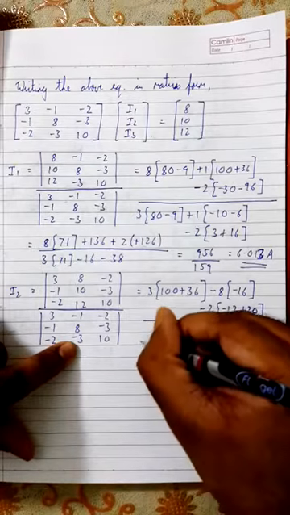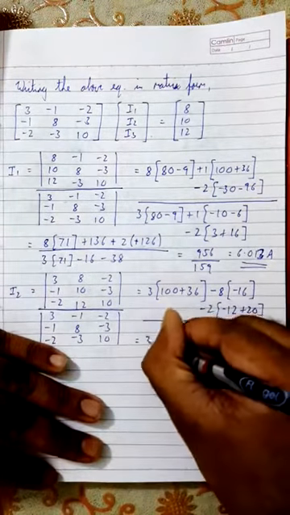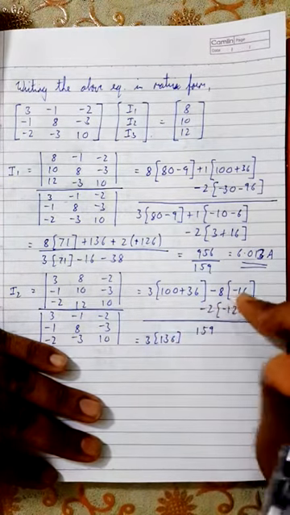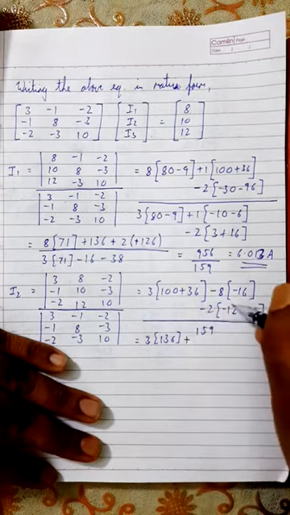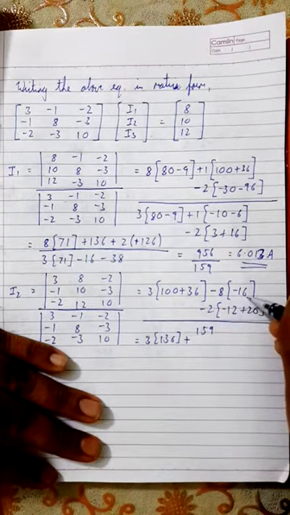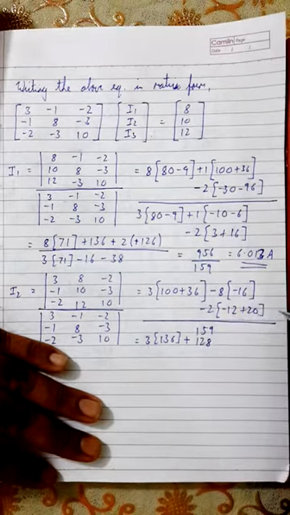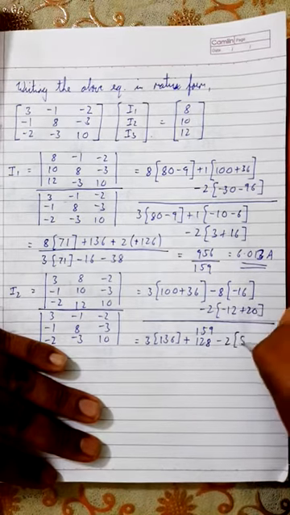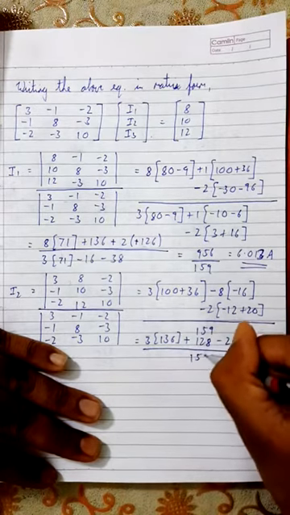Okay, so this is equal to 3 into 136, and this is minus of minus becomes plus, and this is 8 into 16 is 128, so it will become plus 128, right? And here you have minus 2 into 8. Okay, divide by 159.